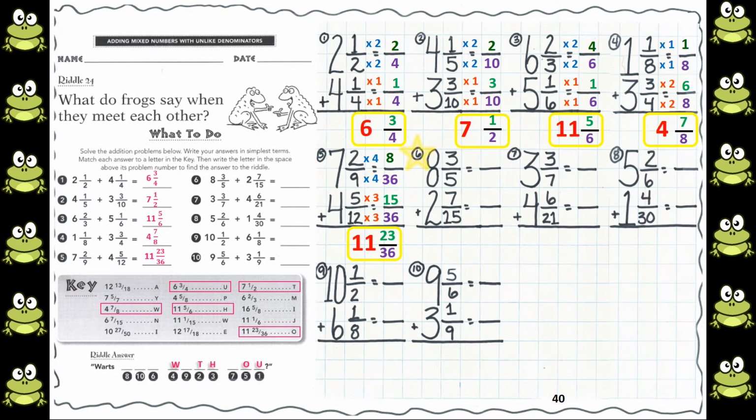Pause the video, copy problem 1 down, solve. I meant problem 6, copy problem 6 down, solve, unpause the video when you're ready to go over the answer.